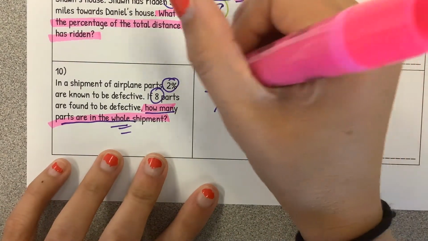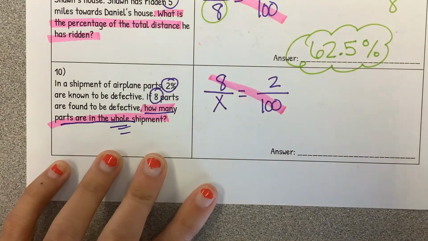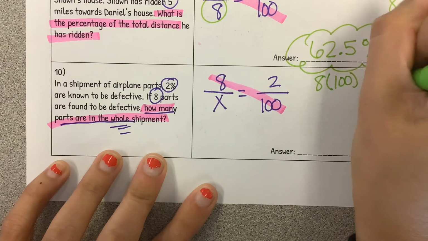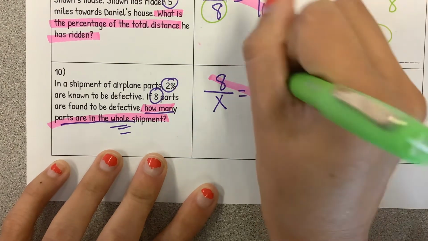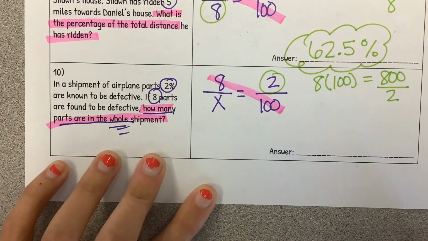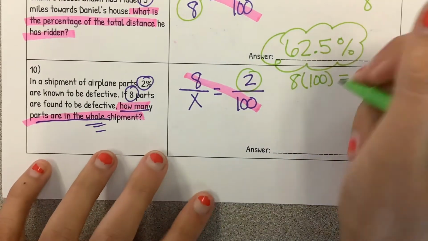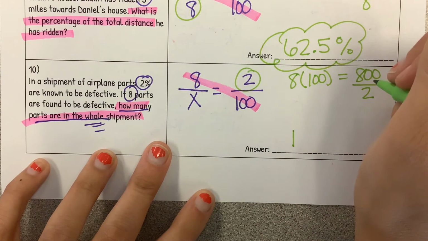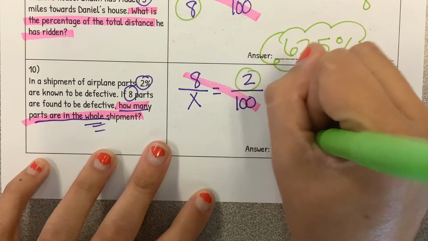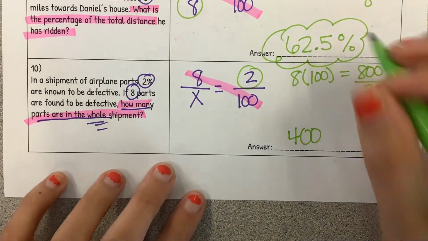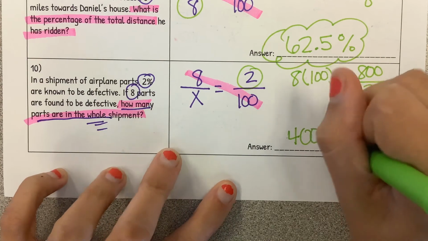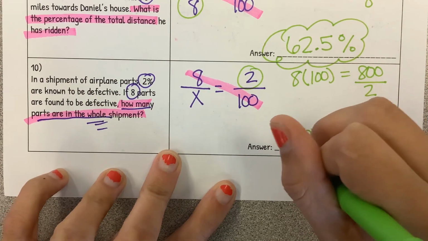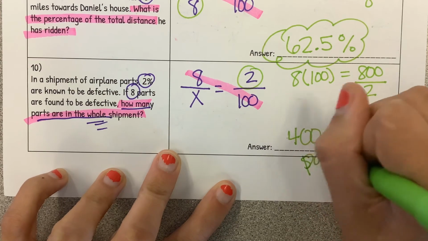And we can go ahead and solve. 8 times 100 equals 800. Divide by 2, and we get 400. And this was solving for total parts in the shipment.